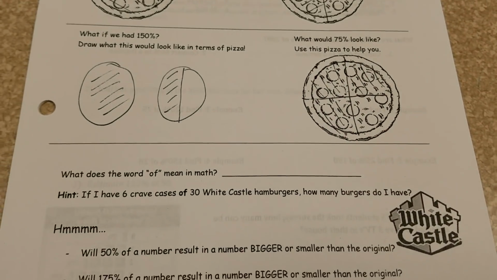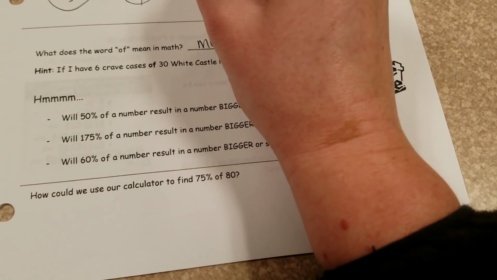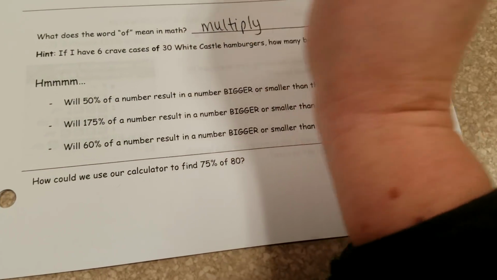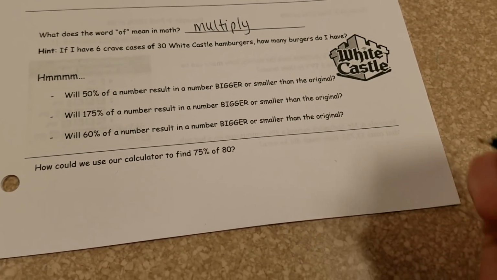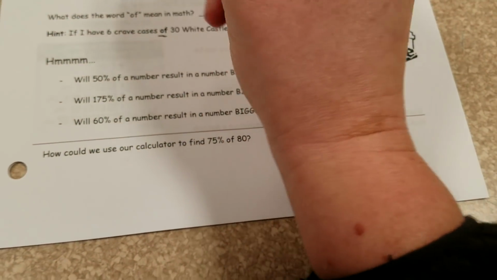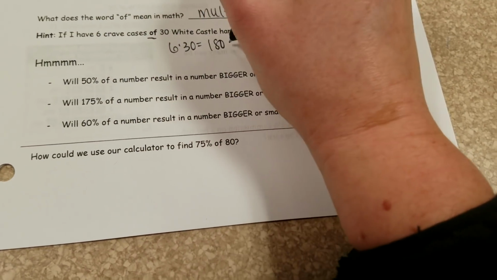So real quick down here at the bottom, what does the word of mean in math? It's actually telling you to multiply. So if I have 6 Crave cases of 30 White Castle hamburgers, how many burgers do I have? 6 cases of 30, 6 times 30. So we actually have 180 burgers.